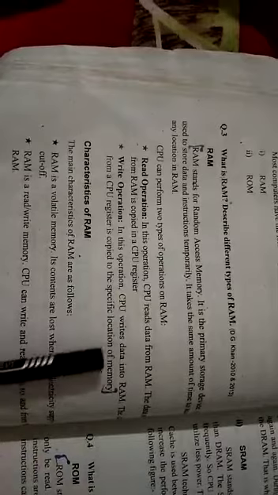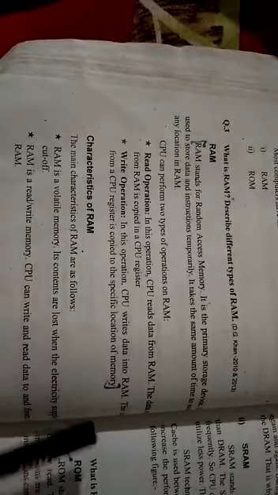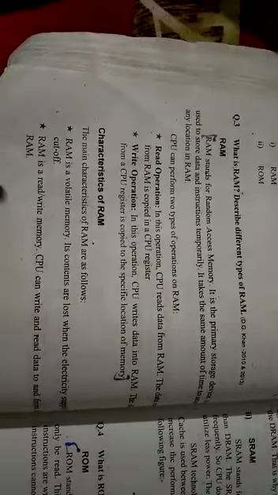Write operation. In this operation, CPU writes data into RAM, and the data from a CPU register is copied to the specified location of memory, and then the data is copied for the main purpose. And which data is copied in the CPU register, after it the specific location of memory where you want to put your data can be specified.